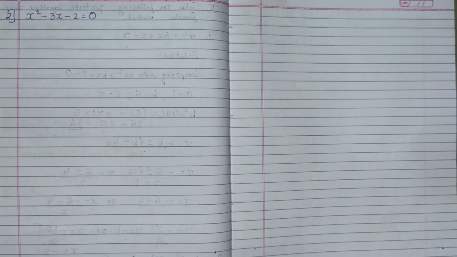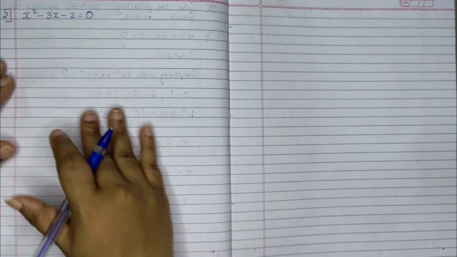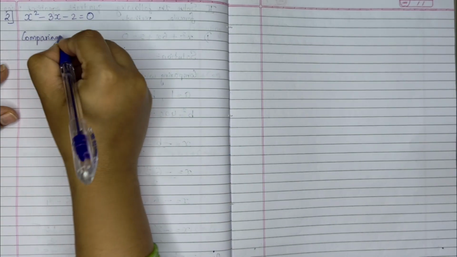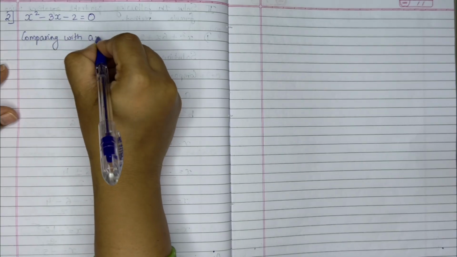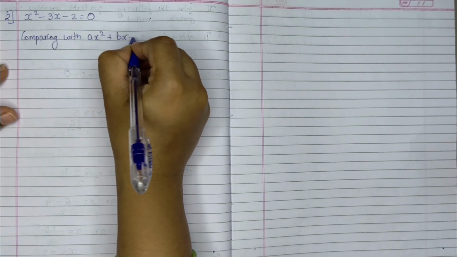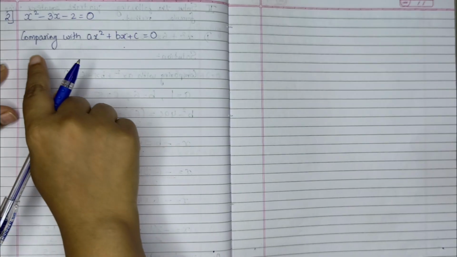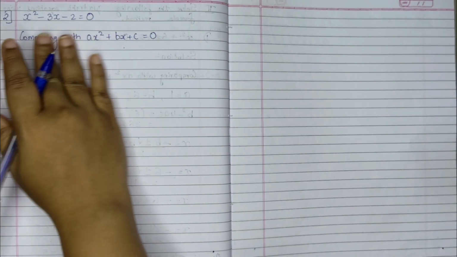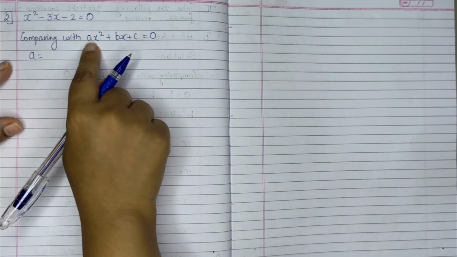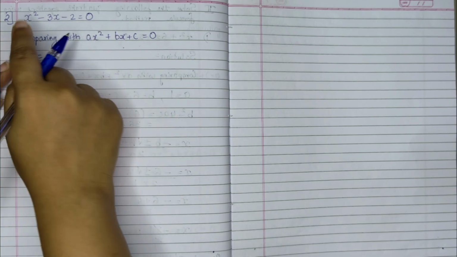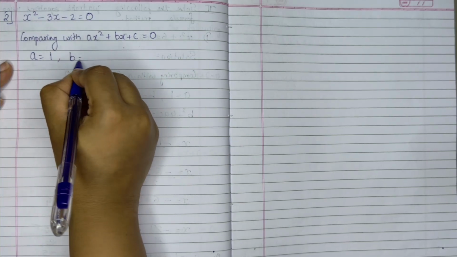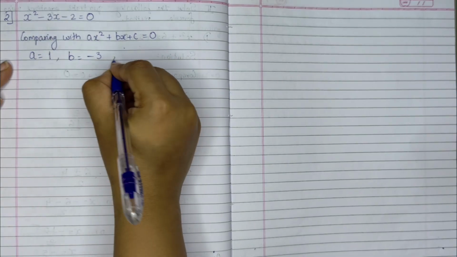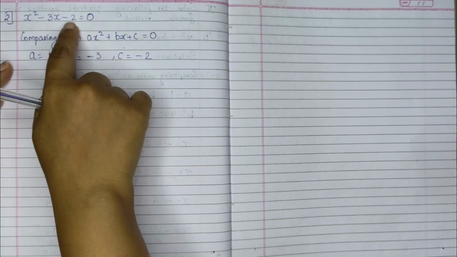So what we will do is, first we will compare. Comparing with ax square plus bx plus c is equal to 0, we will first find out the values of a, b and c. A is equal to, again there is no number over here, so we will write 1. B is equal to, the minus sign is also there, so minus 3, and c is equal to minus 2.